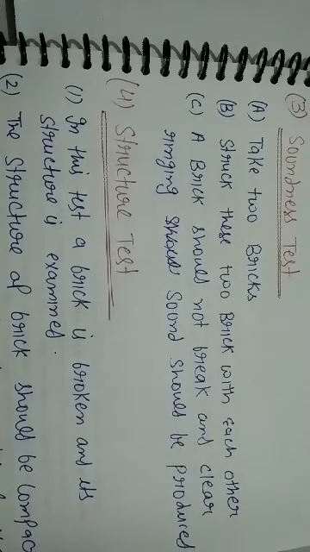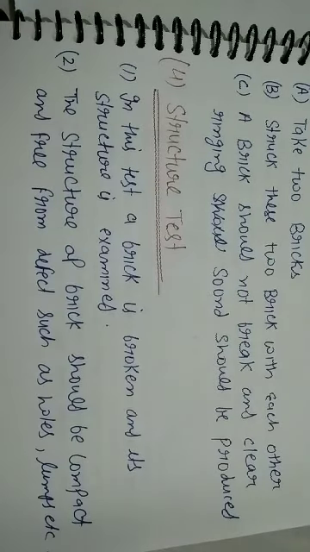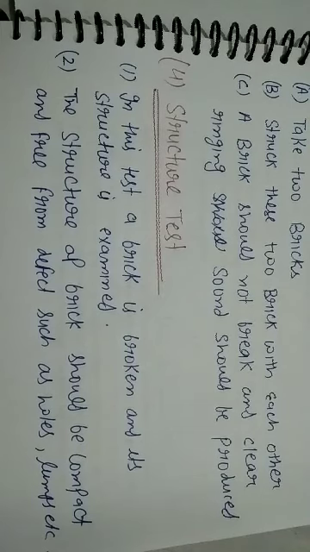Now the last test is the structure test. As the name suggests, in this test we examine the structure of the brick. The procedure of this test is, a brick is taken and then it is broken. After the brick is broken, its structure is examined.